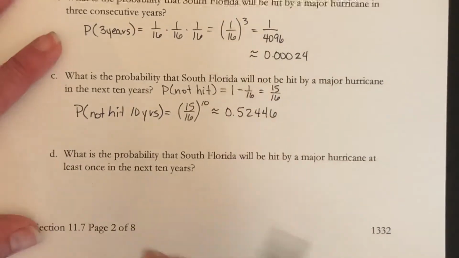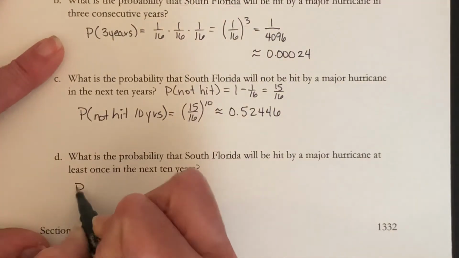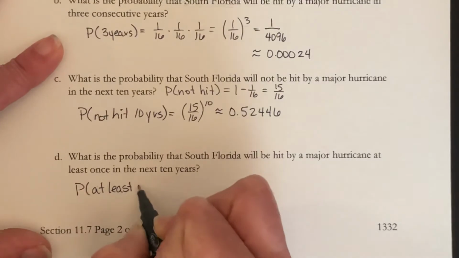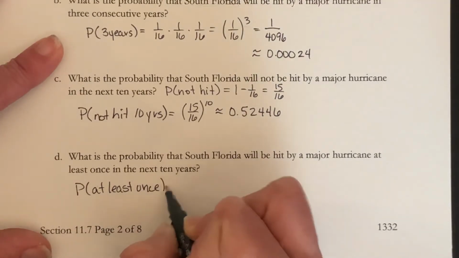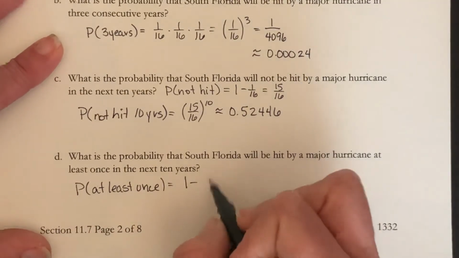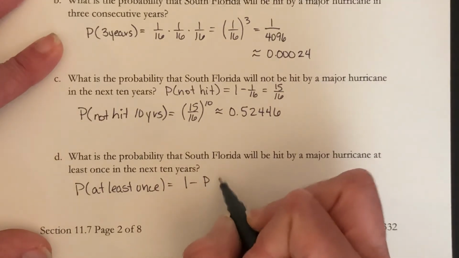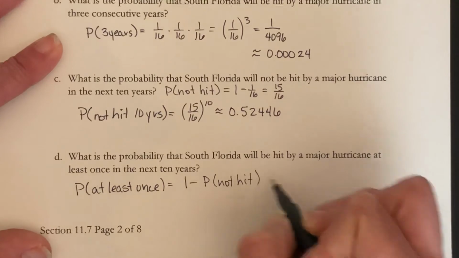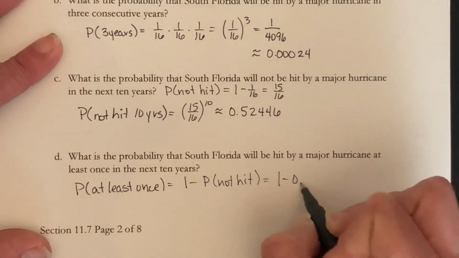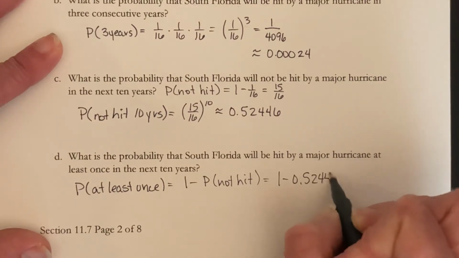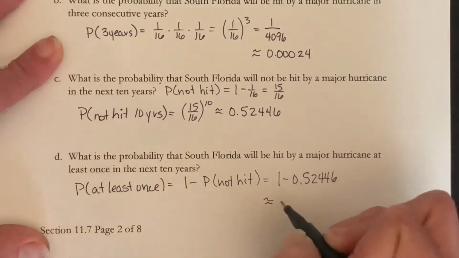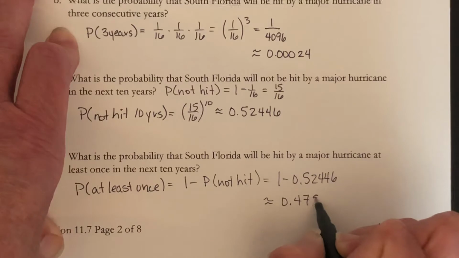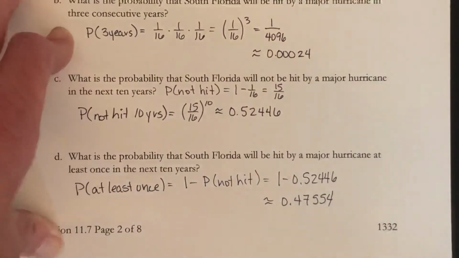So the probability that we are hit at least once equals 1 minus the probability that it never hit, which would be 1 minus 0.52446, which is 0.47554.